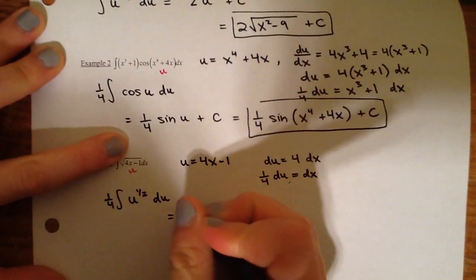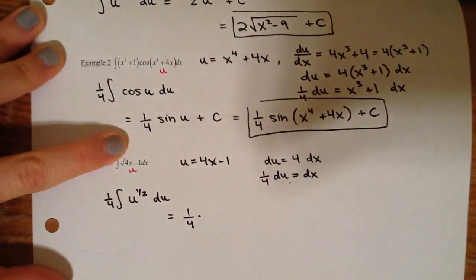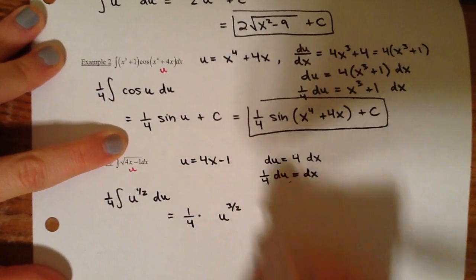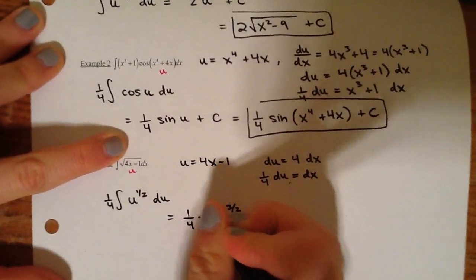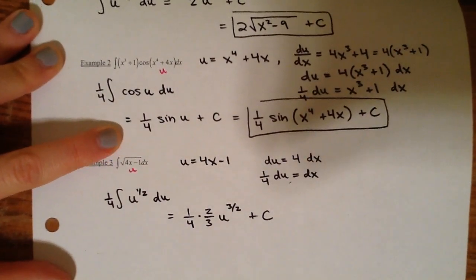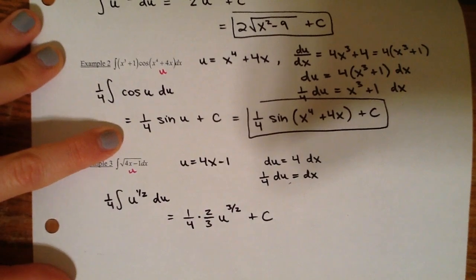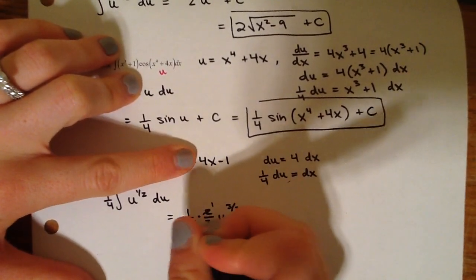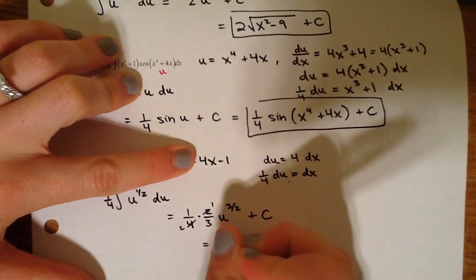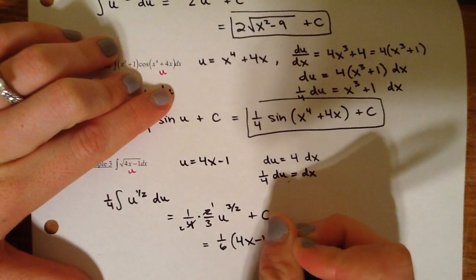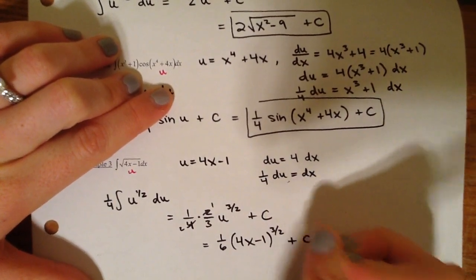So my antiderivative, I have this 1/4 out front, times u, the power pops up to 3/2, and then I divide by 3/2, so I multiply by 2/3, and then of course I have a plus c. So let's balance out those constants, sub back in my u, and I'll have our final answer. So this reduces down like this, and I'll have a 1/6 out front, and then I'll have the 4x minus 1 to the 3/2 plus c.